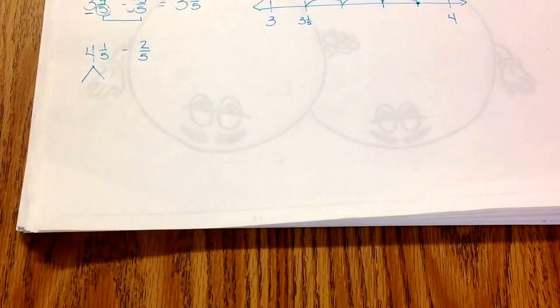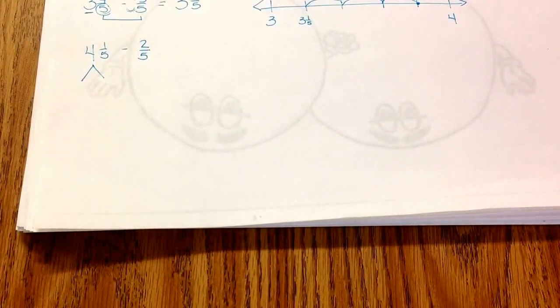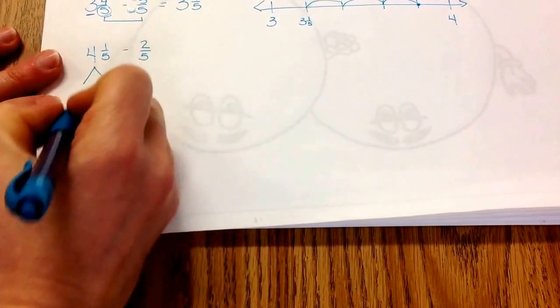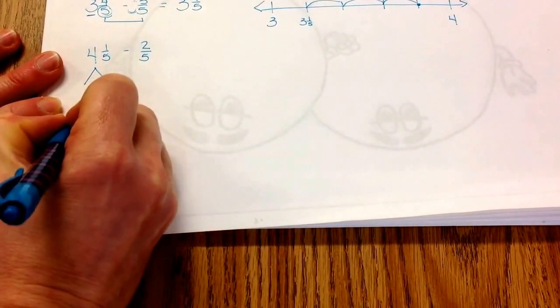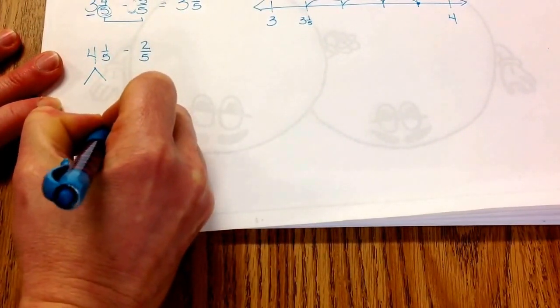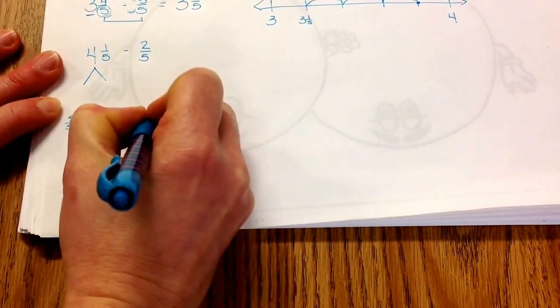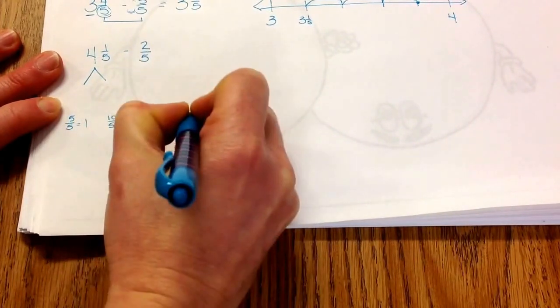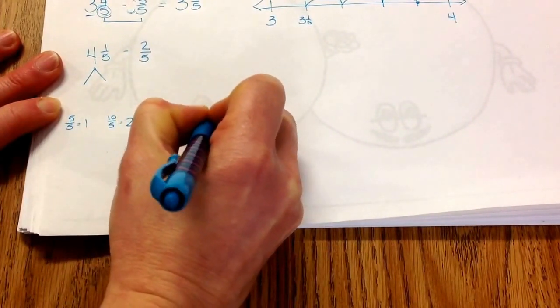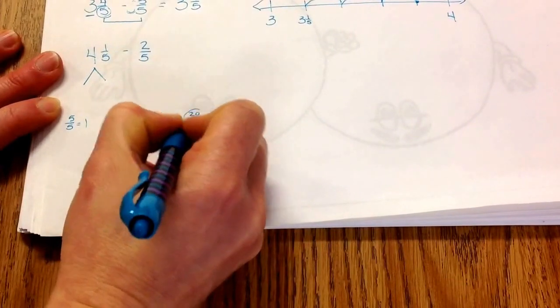So if I break down my 4 wholes, how many fifths are in 4 wholes? How many fifths in 4 wholes? Well, if you need to do it this way, you can. 5 fifths equals 1, 10 fifths equals 2, 15 fifths equals 3, 20 fifths equals 4. So it's 20 fifths.